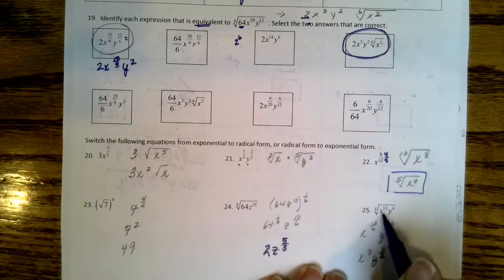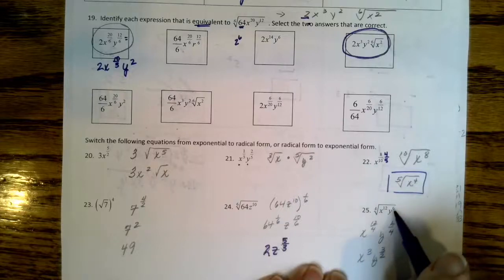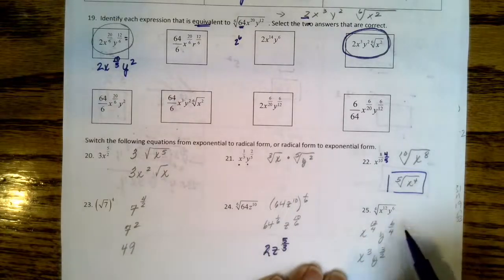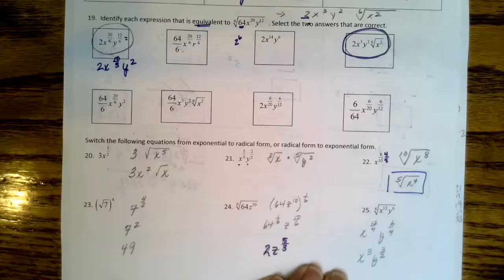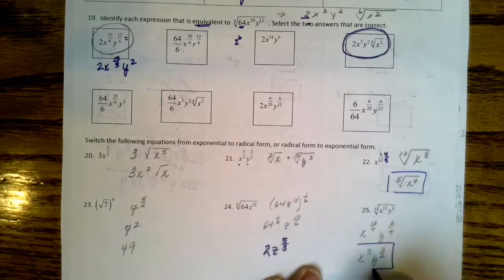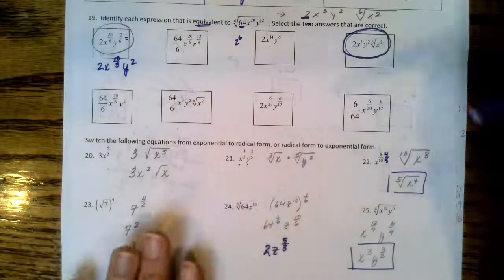3 groups of x's come out. And I have 6 y's, which means I'm going to have 2 left over. So it doesn't come out evenly, so I can rewrite them as fraction exponents like this.